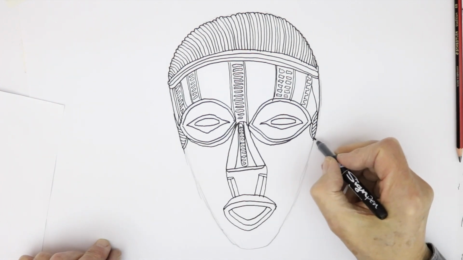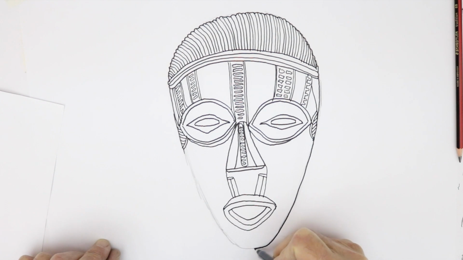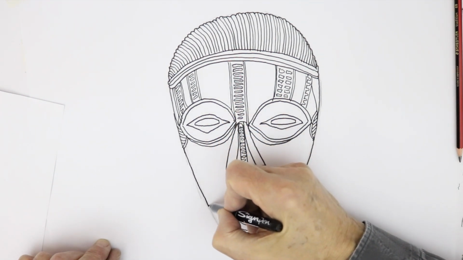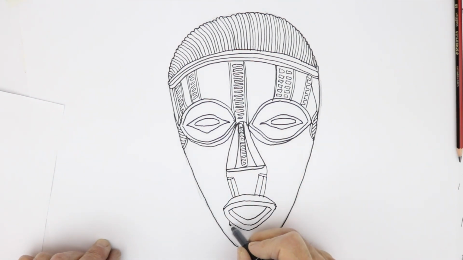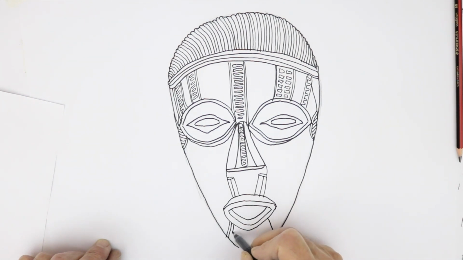Now, just carry on with the side of the face now, into the chin, and then continue this side. Below the mouth, you have a kind of beard shape. He's following these kind of lines here, spreading out from the center. Going out like that, okay?